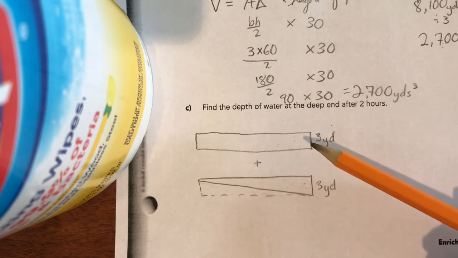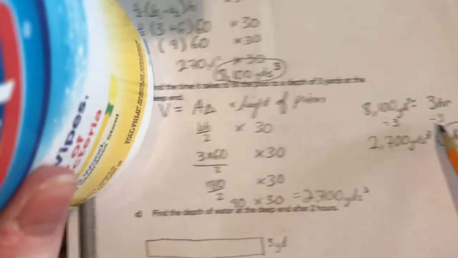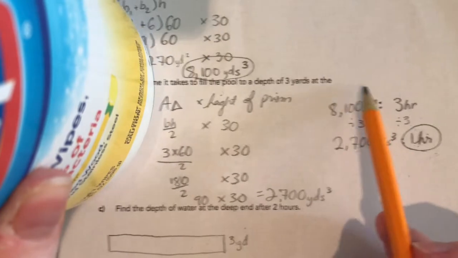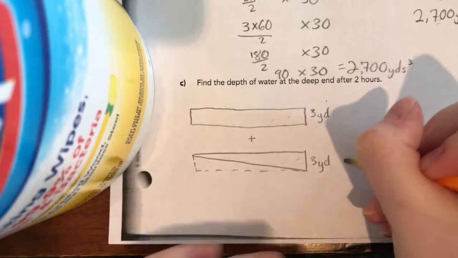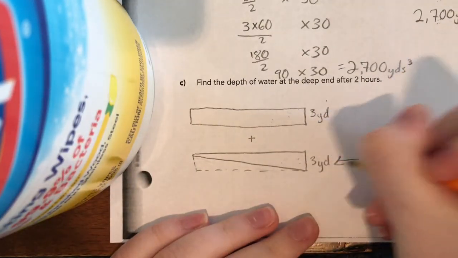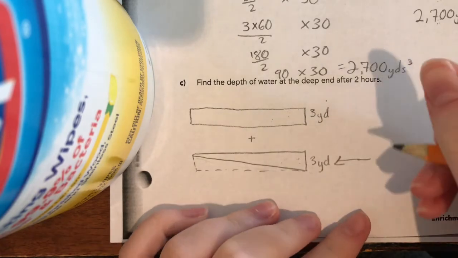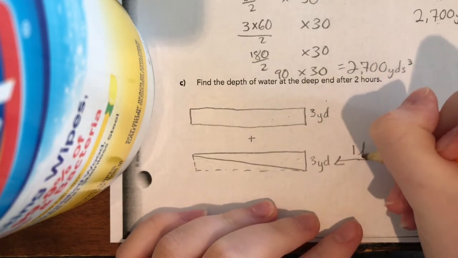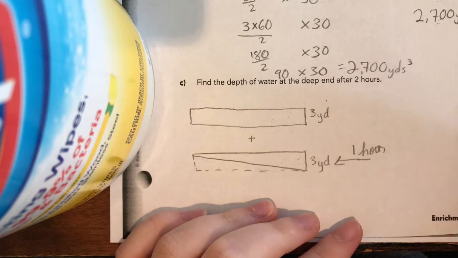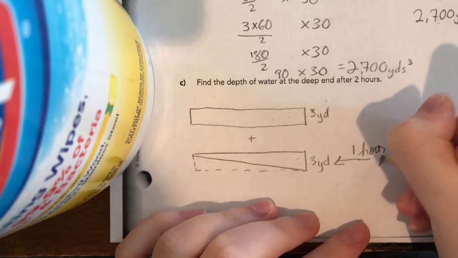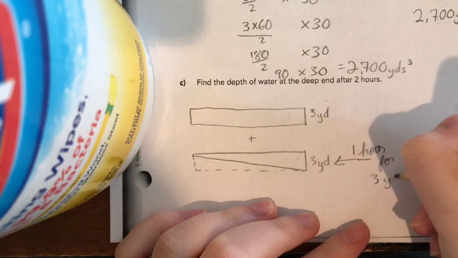Now, we found out from this problem that to fill up just this triangular part of the pool will take 1 hour for the 3 yards.